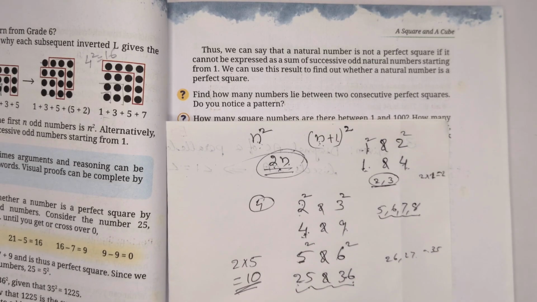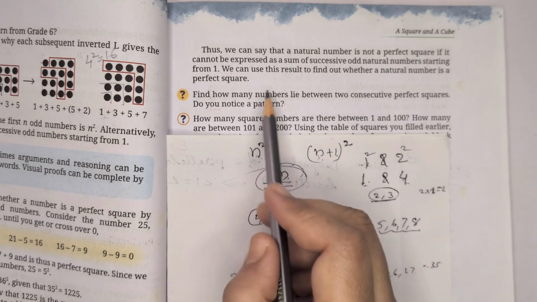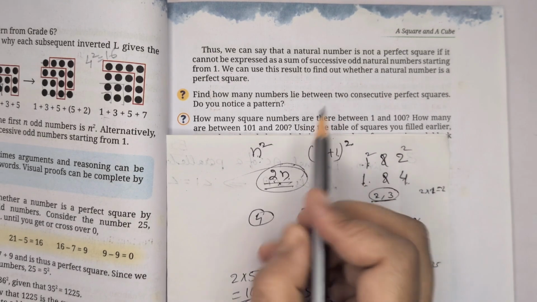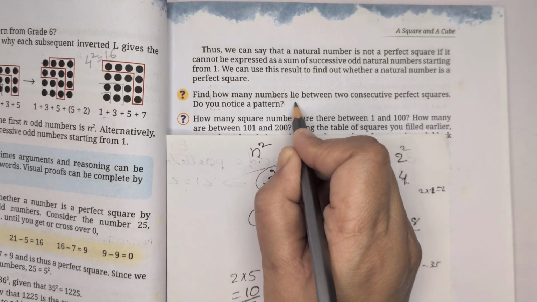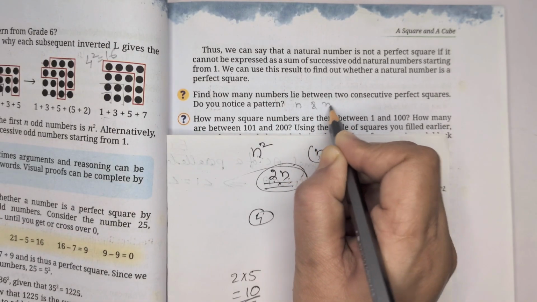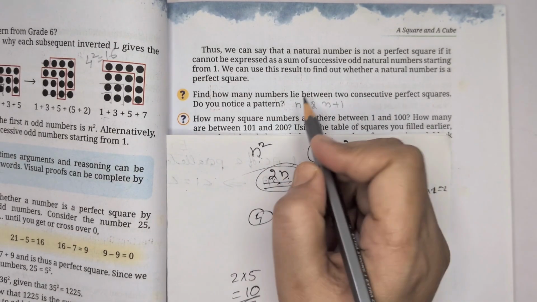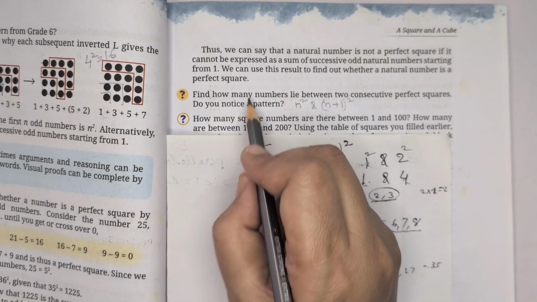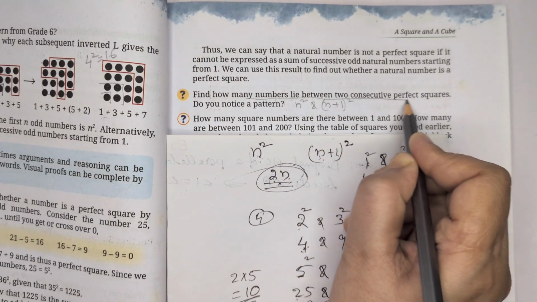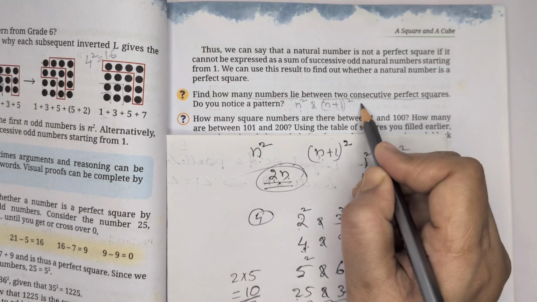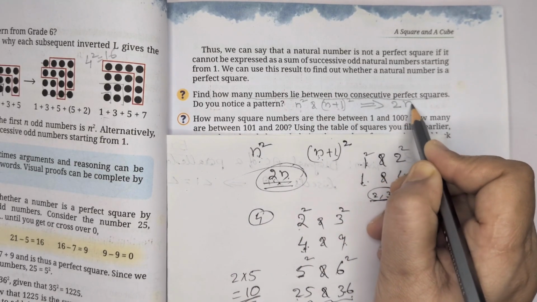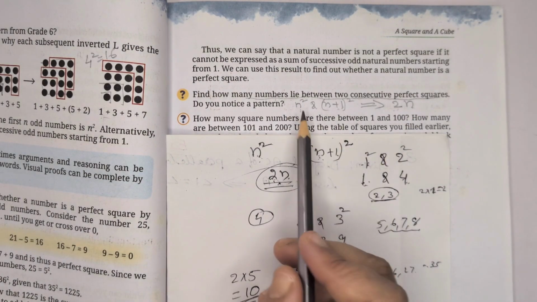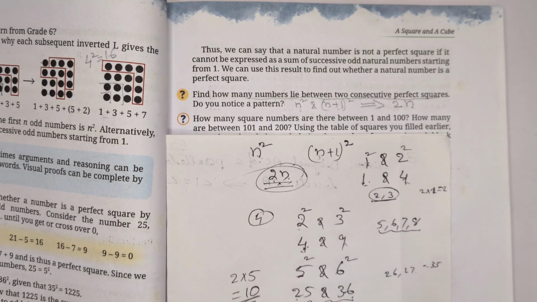This is the pattern we got, that we can write here. How many numbers lie in between two consecutive perfect square numbers? If we take the numbers as n and n plus 1 and their squares, n square and (n plus 1) square, then how many numbers lie between these perfect squares? It is 2 times the first number. That many numbers will be there in between the perfect squares of these two.